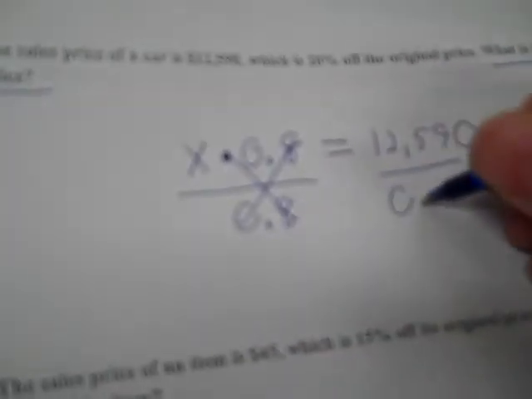So I'm going to take X. And 20% off would be 80%, so it'd be X times 0.8 or 80 equals 12,590. So I would have to divide then to figure out my initial price. So 12,590 divided by 0.8, and that's going to be $15,737.50.